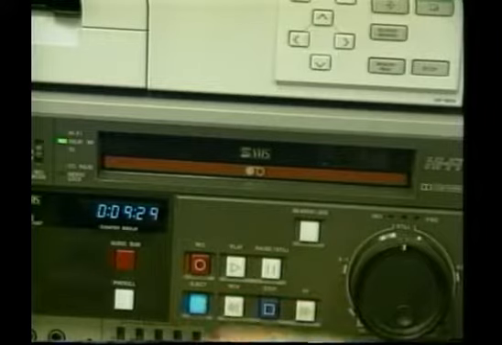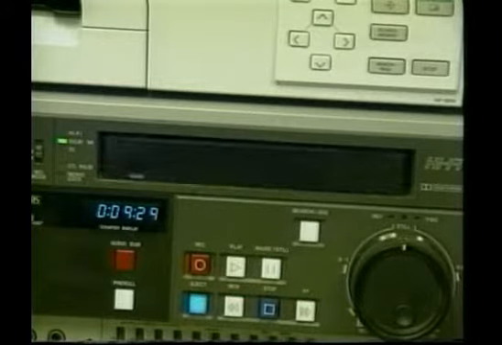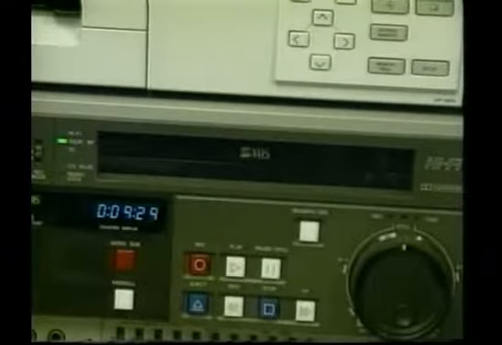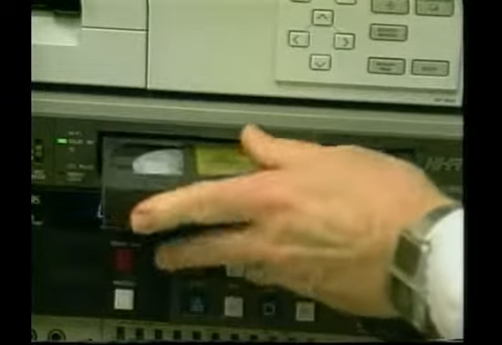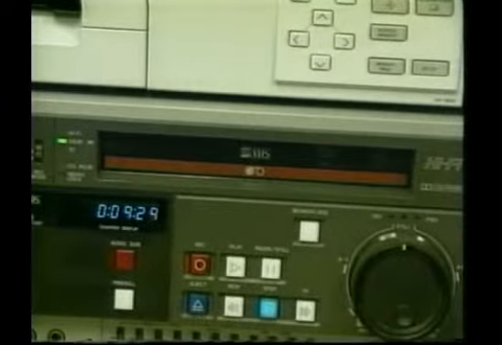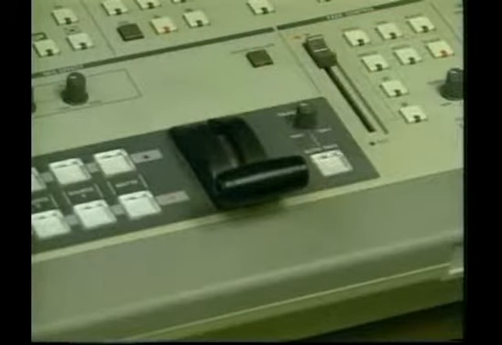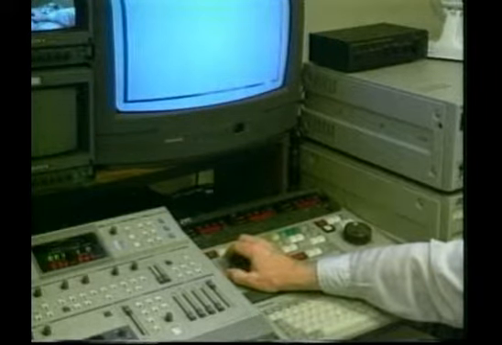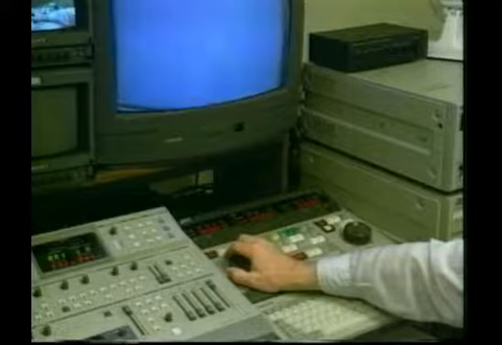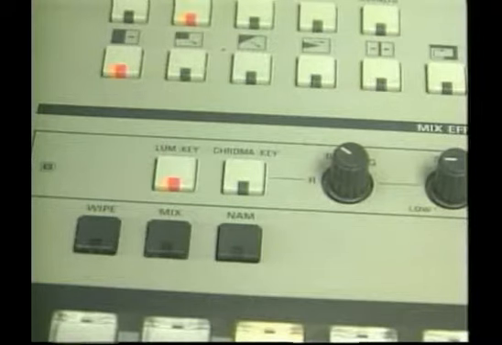Then remove this tape and place in the graphics tape. Play this tape through the B bus. Run it down to the point where the black cutout appears. Press the Luma key button.